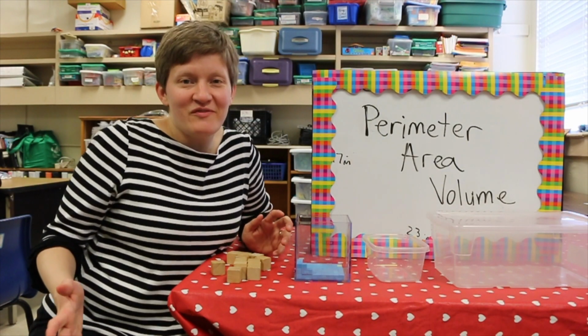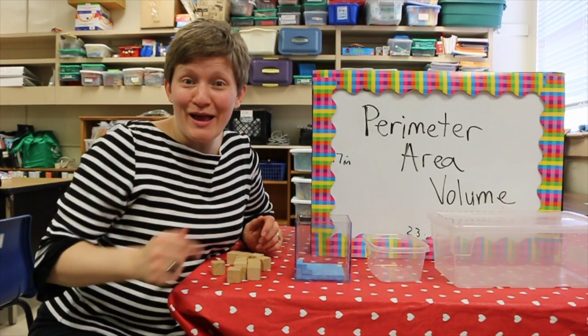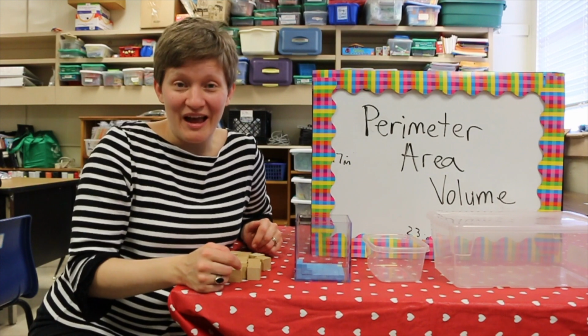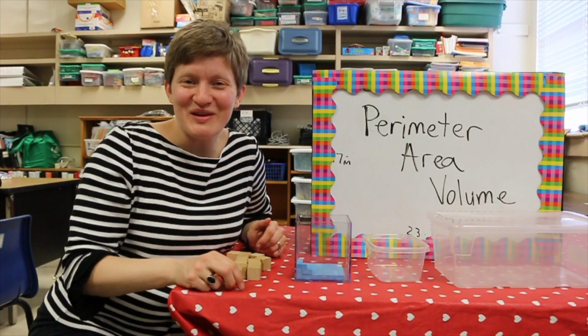How cool that we were able to find an example of perimeter and area and volume in our school. I hope now you'll look around your house and see if you can point out examples of perimeter, area, and volume as well. See ya!